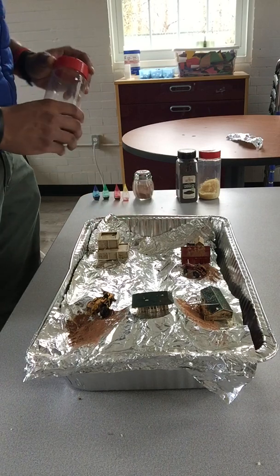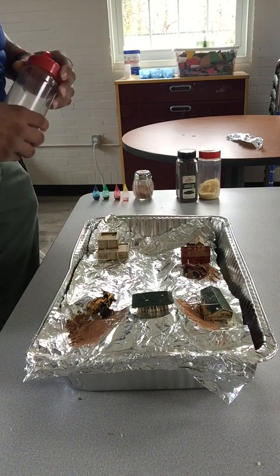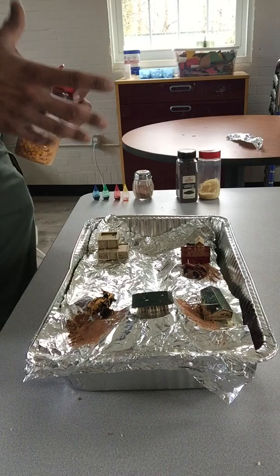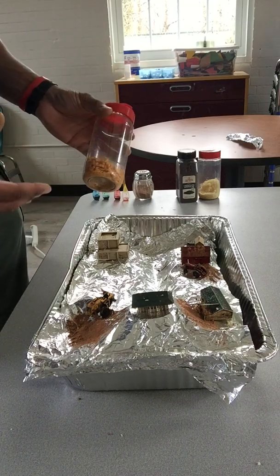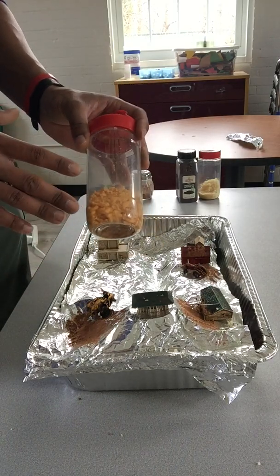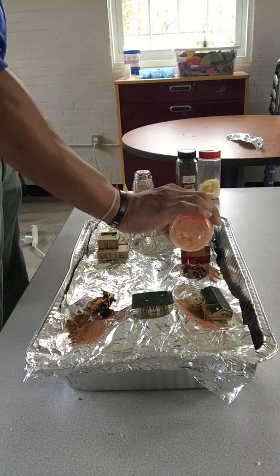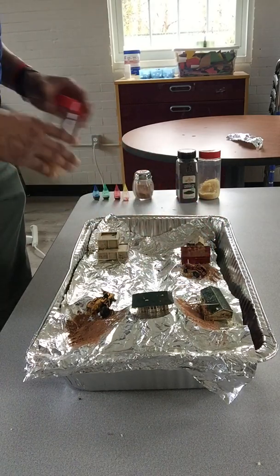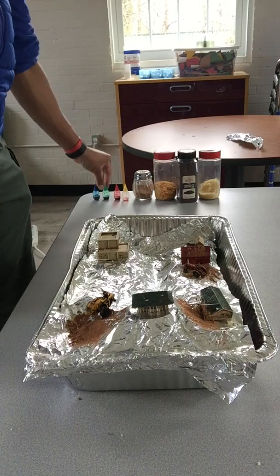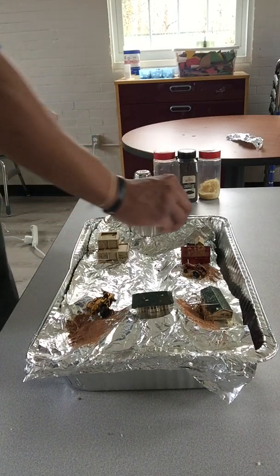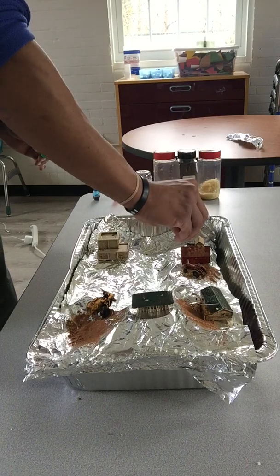Now, the farm. They have crops, and they place things on the crops so the bugs don't eat the crops, and that is called pesticides. So I'll just be using crushed goldfish to represent pesticides. I add that to my farm, just like that. And then the green dye will represent fertilizer. Use that on the farm.